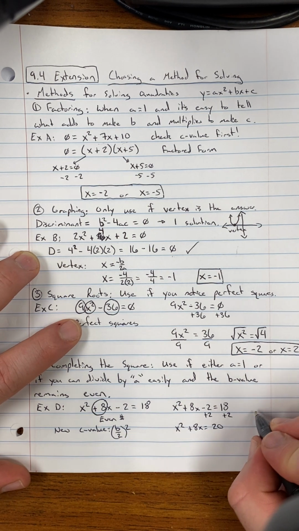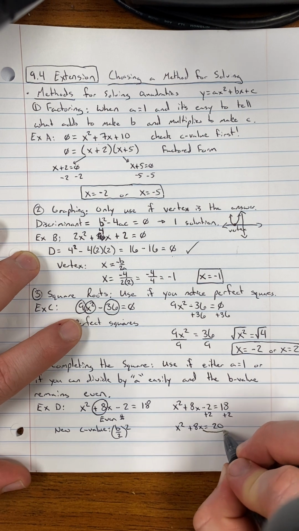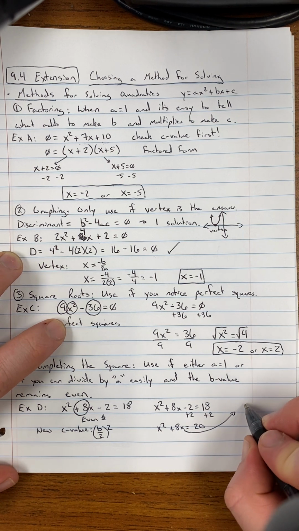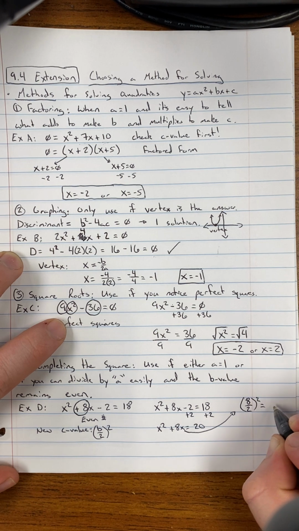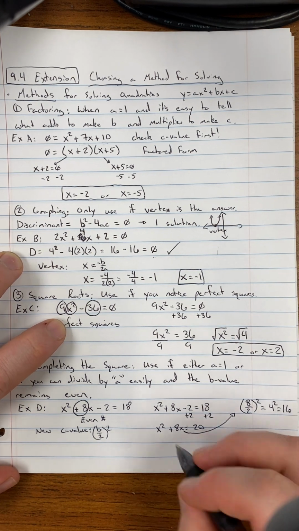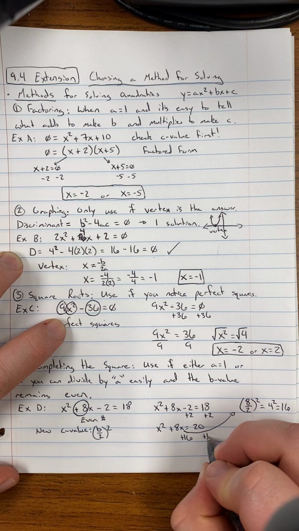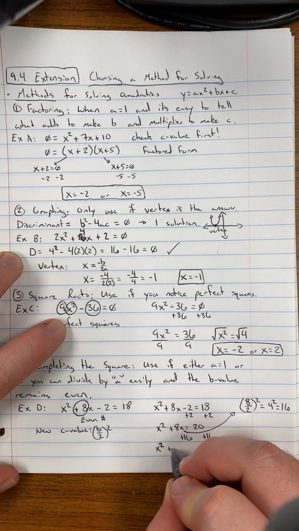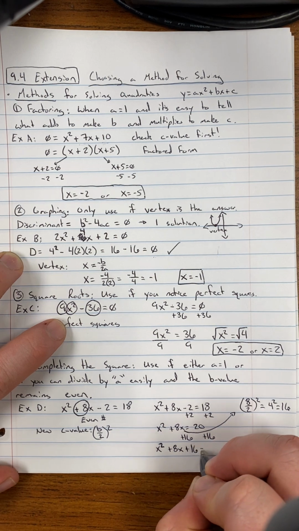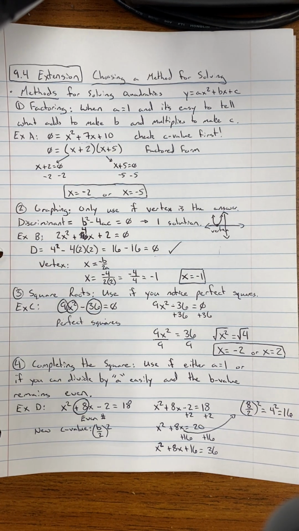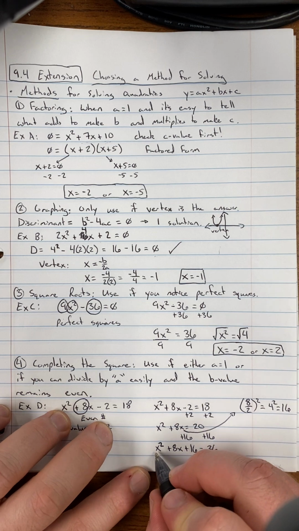So b over 2 squared. I'm going to draw an arrow so we can do the math over here and save some room. So my b value is 8 over 2 squared. 8 over 2 is 4, squared equals 16. So that's my new c value. So I'm going to add 16 to both sides, and that gives me x squared plus 8x plus 16 equals 36, okay? Then my next step is to change this to factored form.